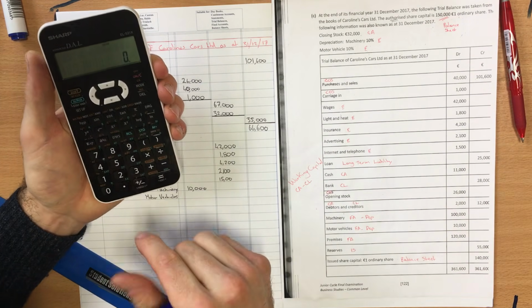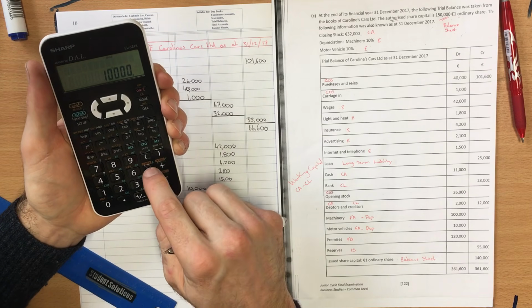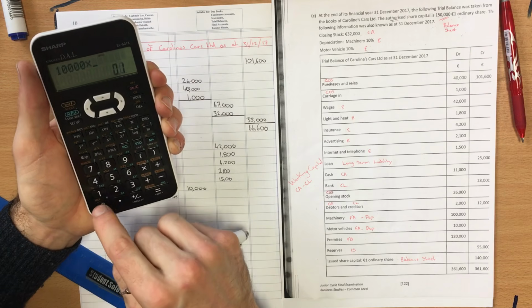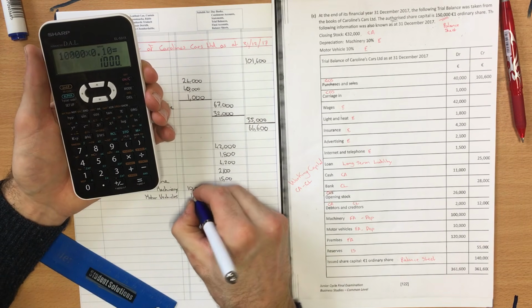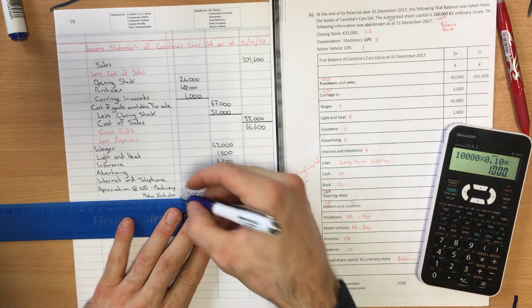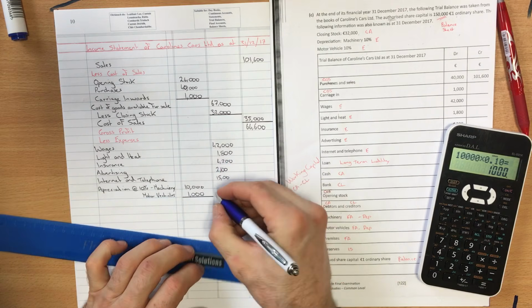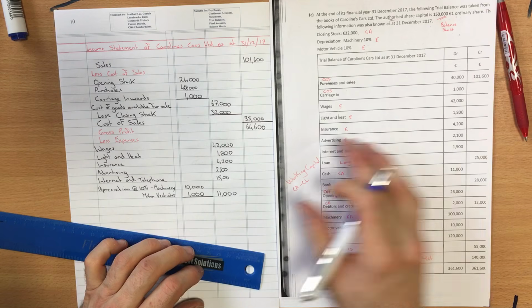How do we find 10% of €10,000? We can type in 10,000 to our calculator and multiply by 0.10 equals €1,000. Okay, we can add our depreciation together to get 11,000.